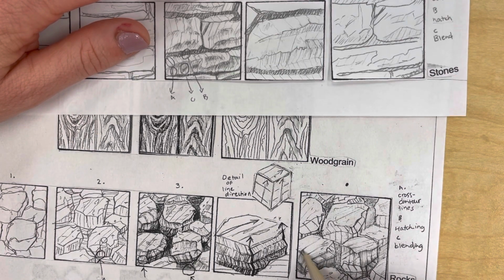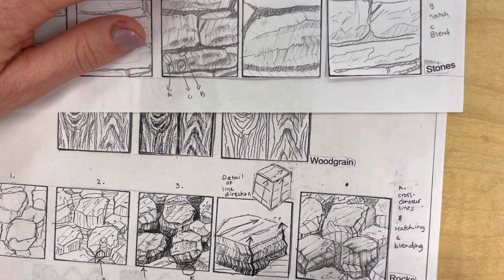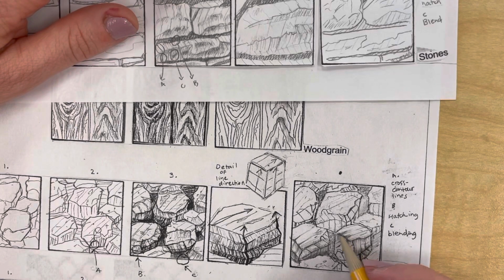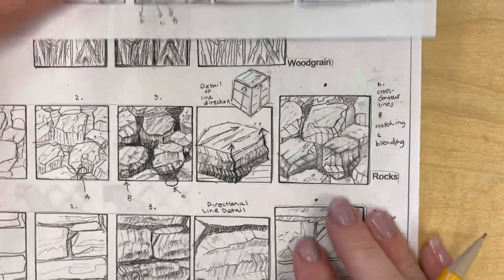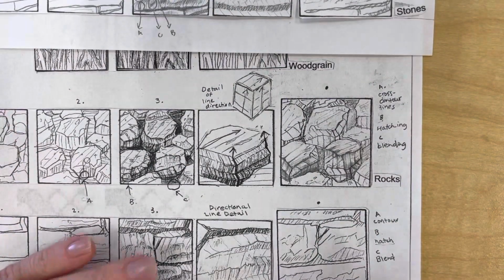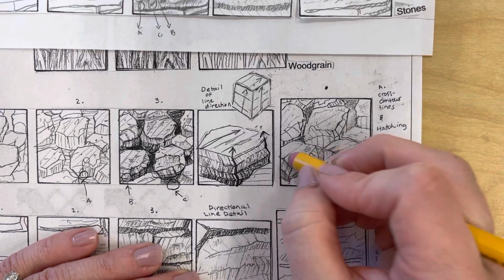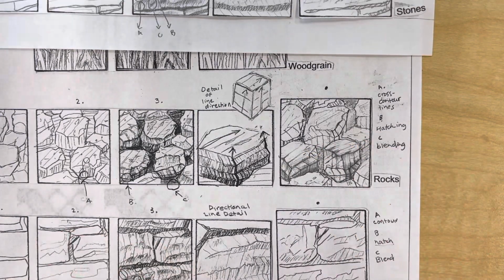And you can also take this line and make your top lines maybe around the edges a little bit darker in some spots right there. So hopefully that helps you out, helps you to see what to do.